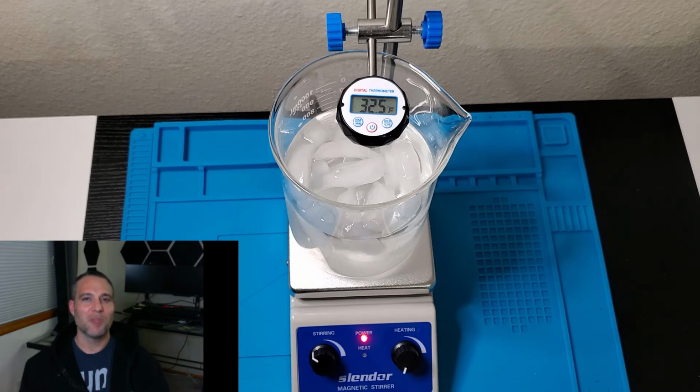Now at this point, you'll probably notice that the thermometer is stuck at 32.4, 32.5 degrees, and it's staying there. And you wonder if I lied to you, because I said that the temperature is exactly 32 degrees and that it cannot go below 32 degrees because all the energy is going into this phase change of the ice rather than cooling the water. But why is it exactly 32 degrees?